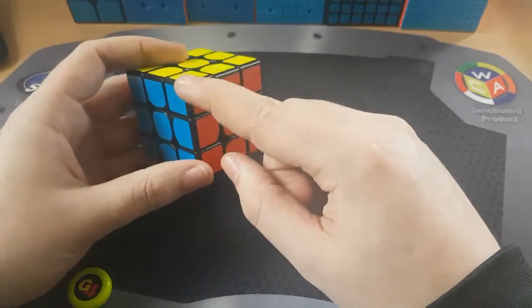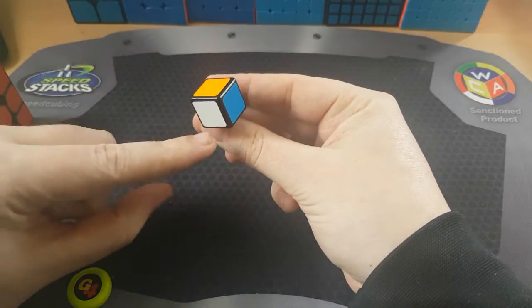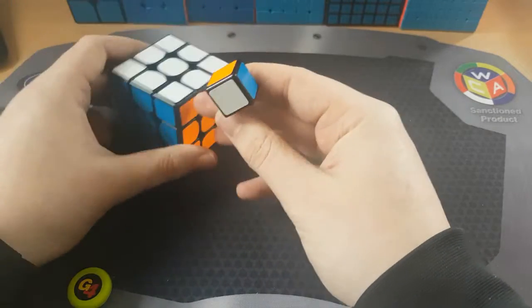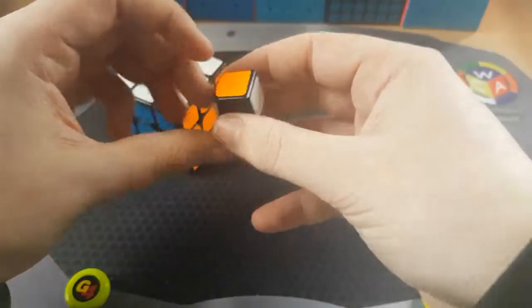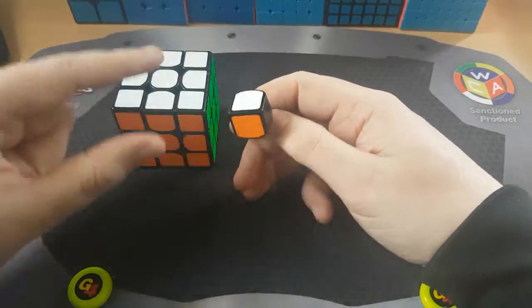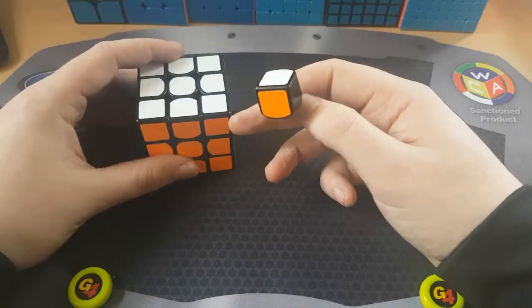We have corner pieces, which have 3 different colours on them. So this one would be white, orange and blue, and it would sit in this corner here. And the last piece is an edge piece. As you can see, this one only has 2 colours and belongs in the middle of the corners, connecting the 2 sides together.